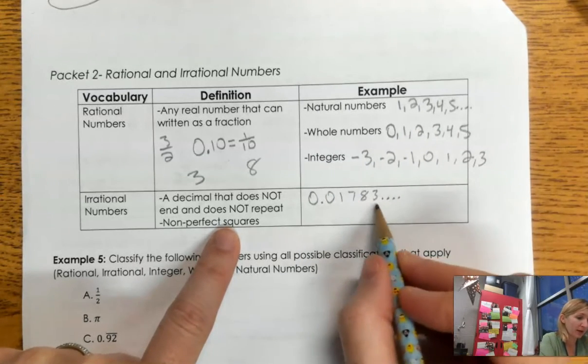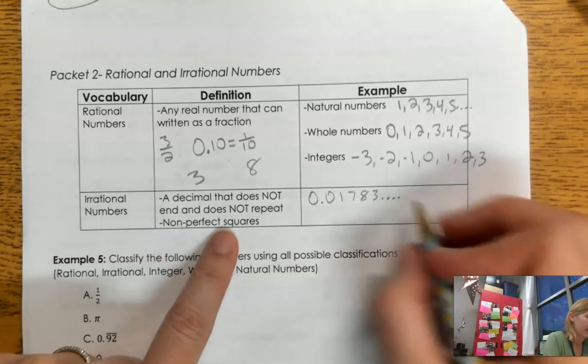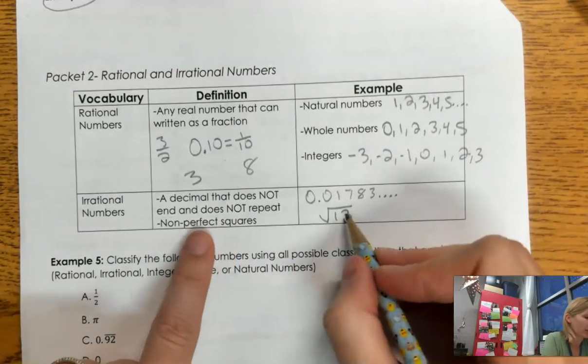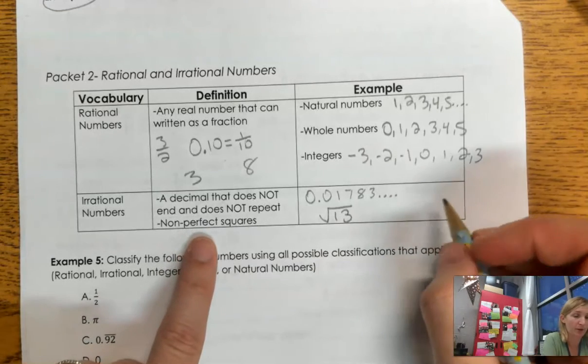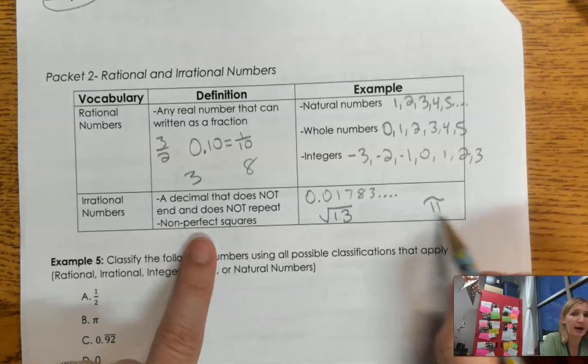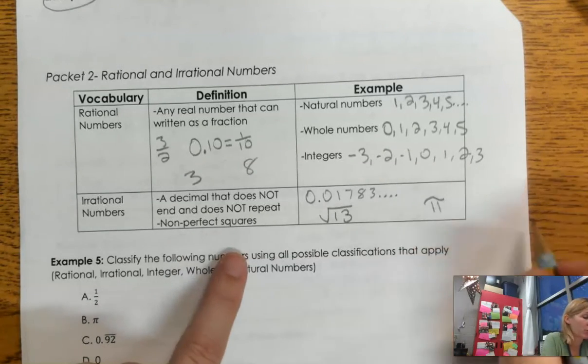There's no repeating pattern, and I've got the dot, dot, dot, which means it doesn't end. Square root of 13 is a non-perfect square, so that makes it irrational. And remember, pi is always an irrational number because pi is a decimal that doesn't end and doesn't repeat. Pi goes on forever.